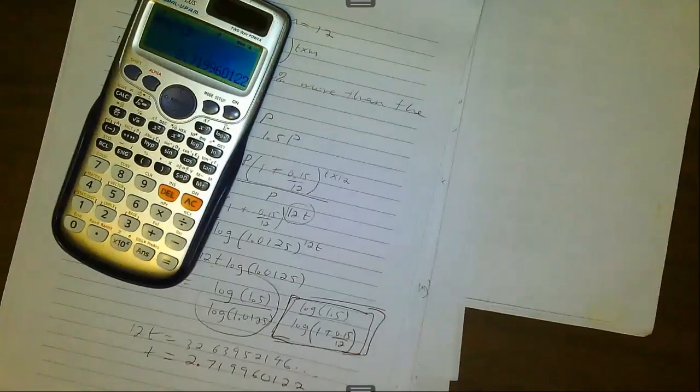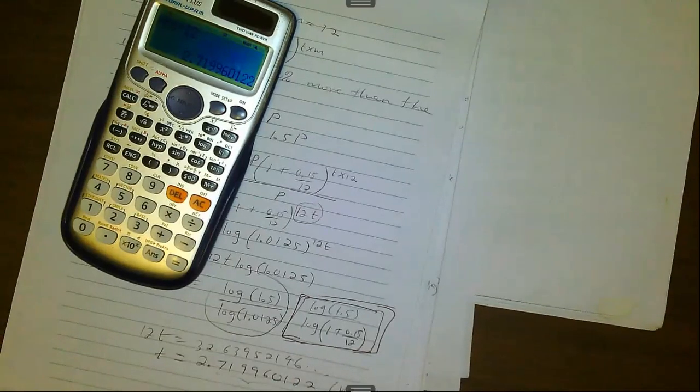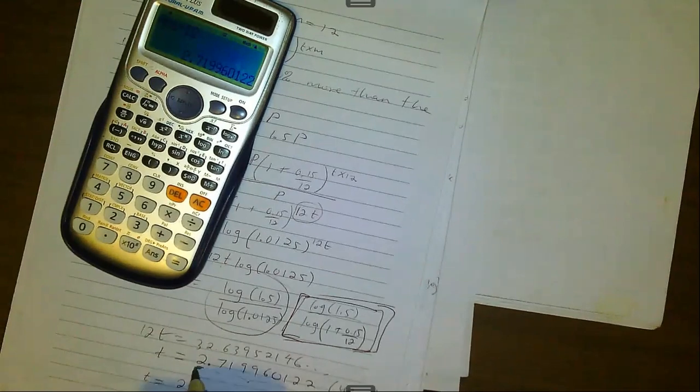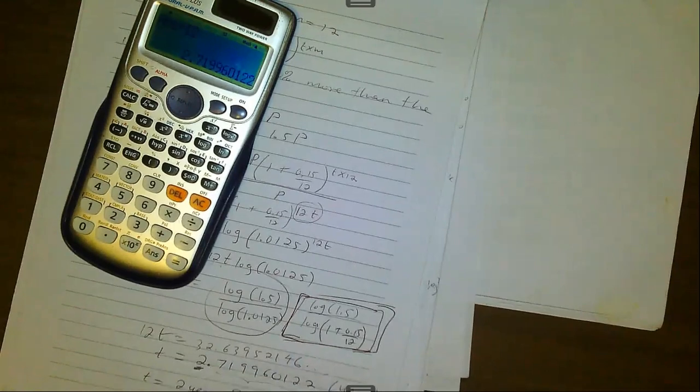So this is 2 point something years, meaning this is some fraction or portion of a year. The question is, what is that portion? So we've got 2 years, this is the 2, and some 0.719960122 of a year.